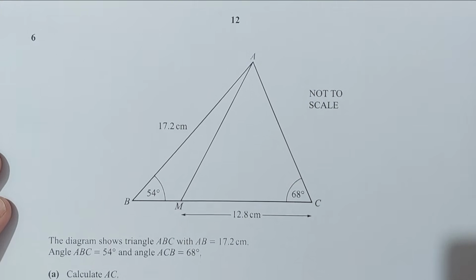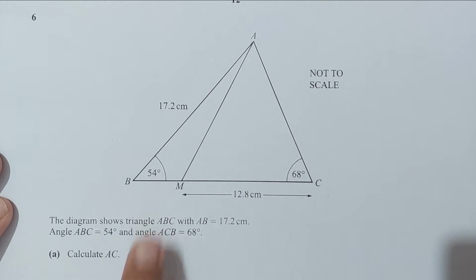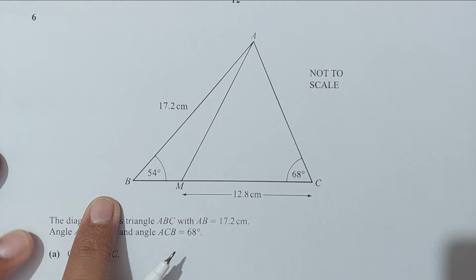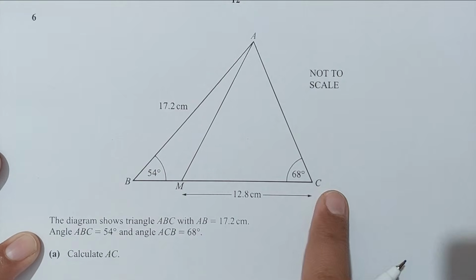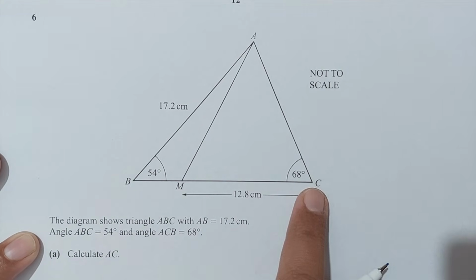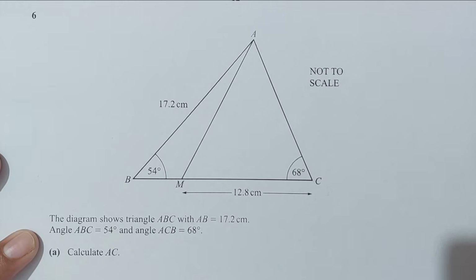Question number 6. The diagram shows a triangle ABC with AB 17.2 centimeter, angle ABC is 54 degrees and angle ACB is 68 degrees. Now calculate AC.